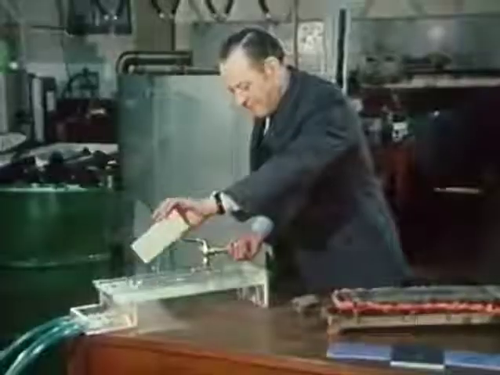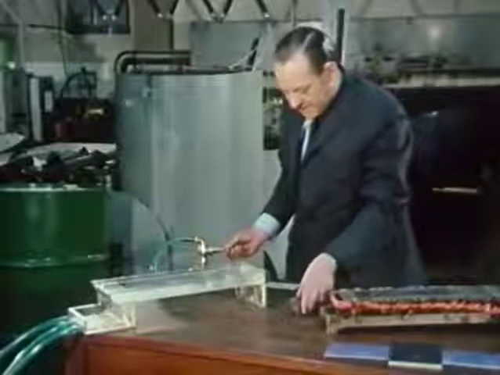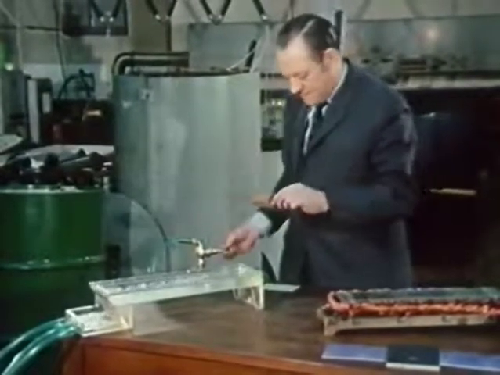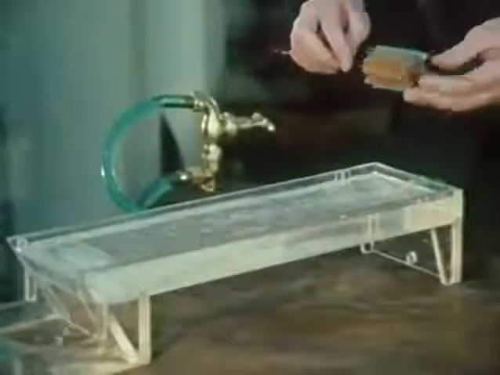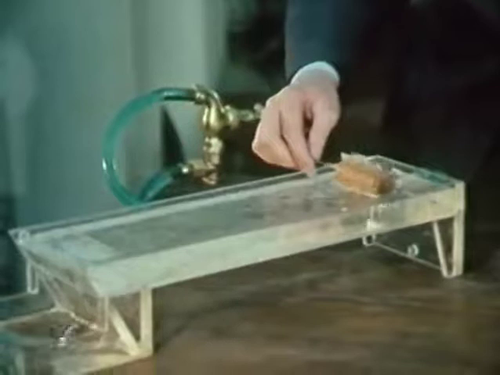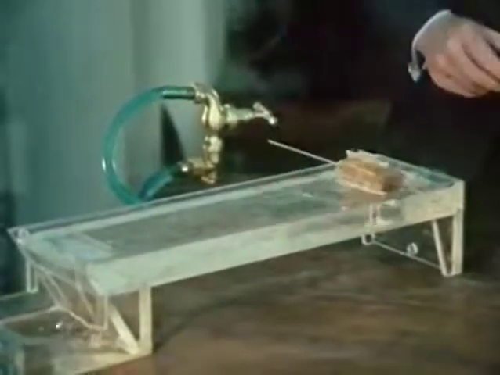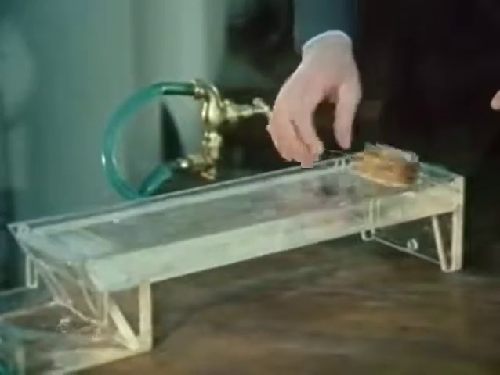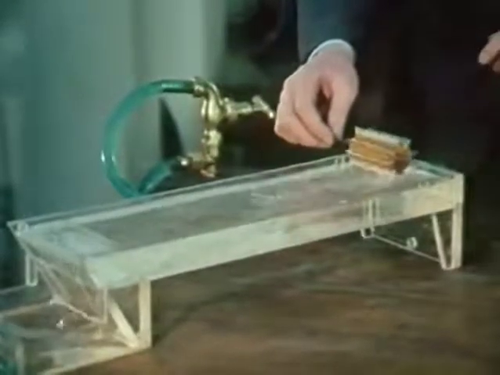If, on the other hand, I dip into the river a cylinder like this, which is free to spin, then the river spins it, and notice which way it spins. The water passing underneath it causes it, as it were, to roll backwards.